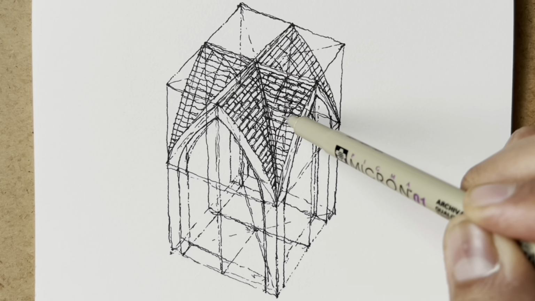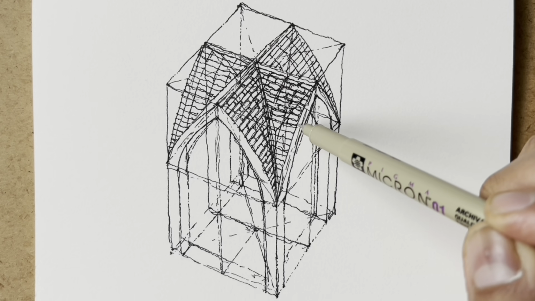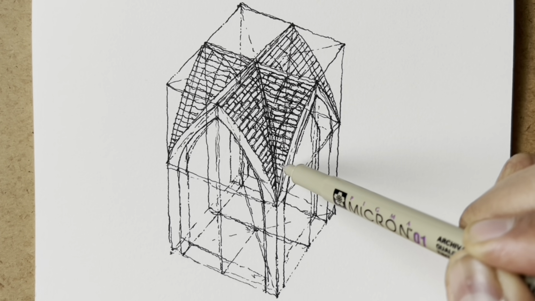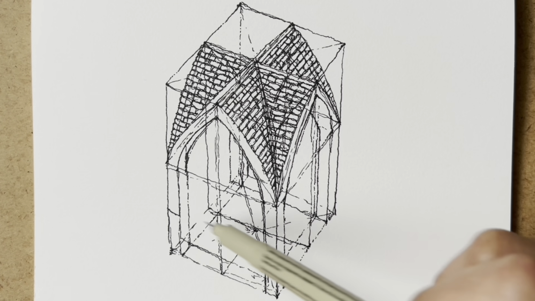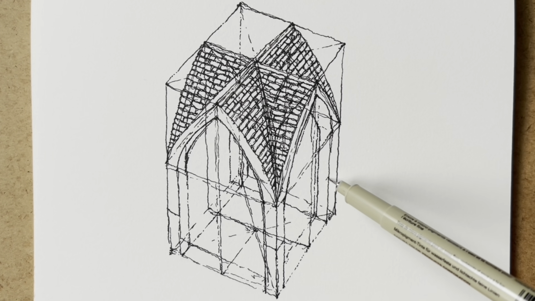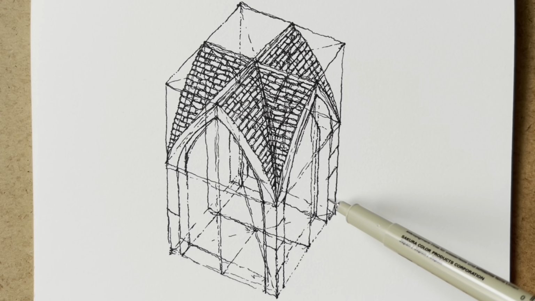This is what the builders and engineers at the time came up with, creating vaulted arches, a vaulted ceiling with pointy arches, with ribs in between them, with a valley rib on the top above it. And of course, each one of them will carry the pitch roof above.